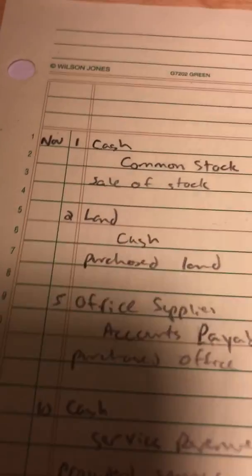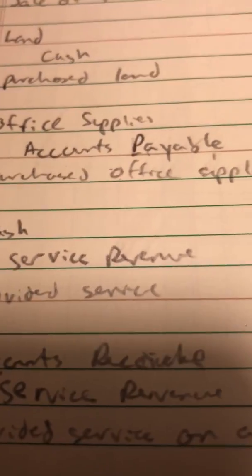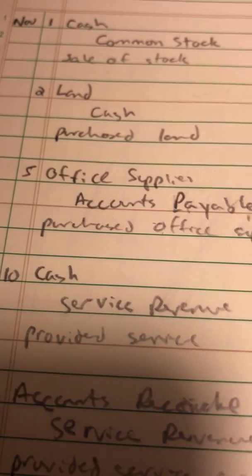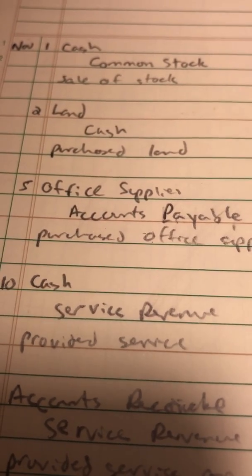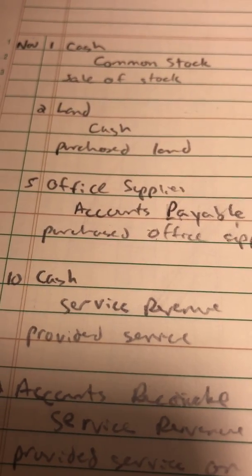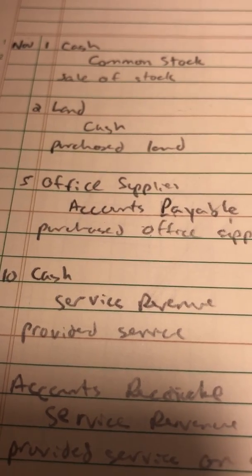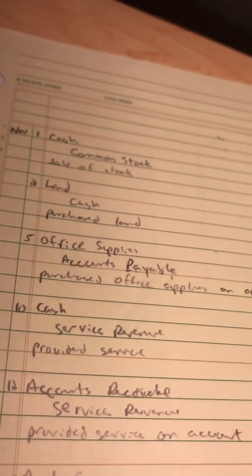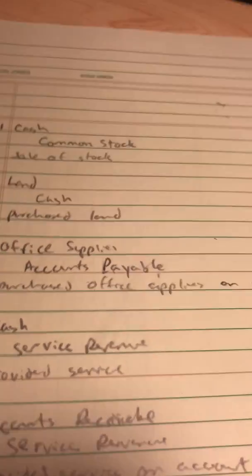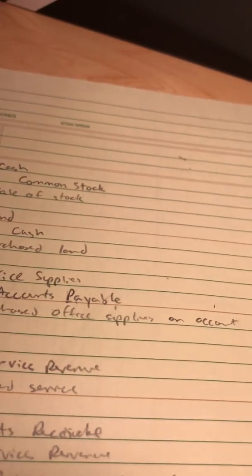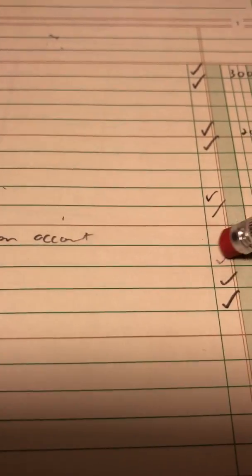Okay? Let's go back to November 10th. We have service revenue, $5,500 credit. So I'm going to do service revenue, $5,500. I can check that one off. Oh, I missed the spot where that was checked. It should be below the cash. Okay, erase that a little bit better.